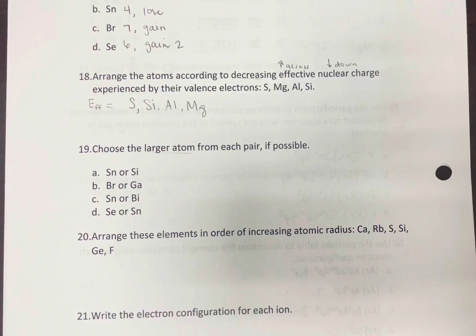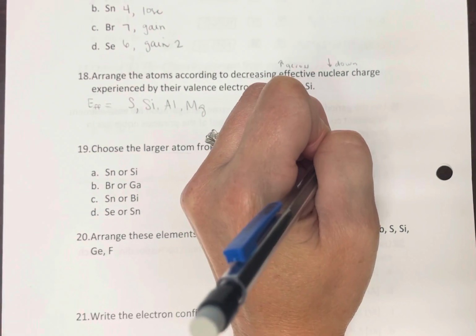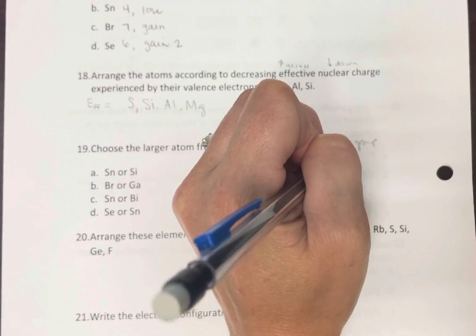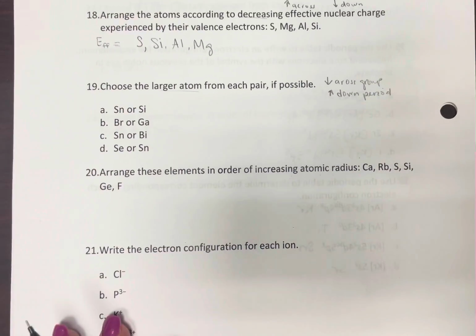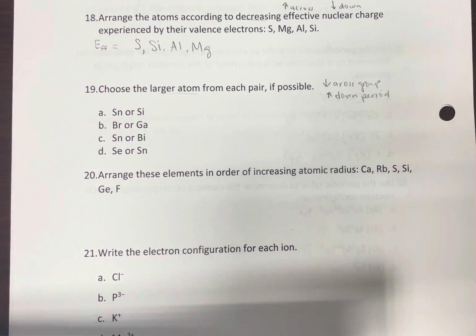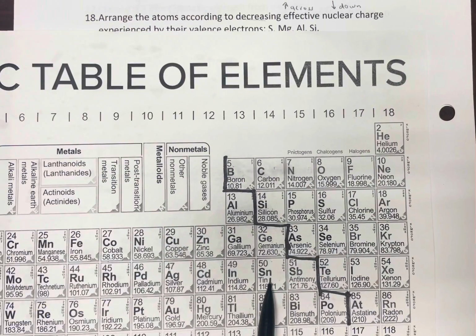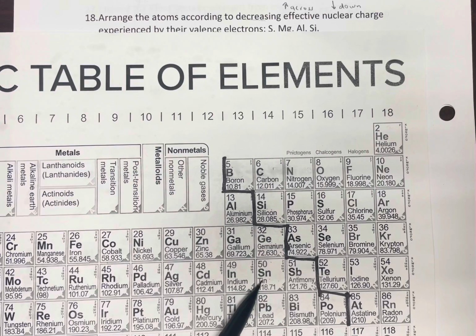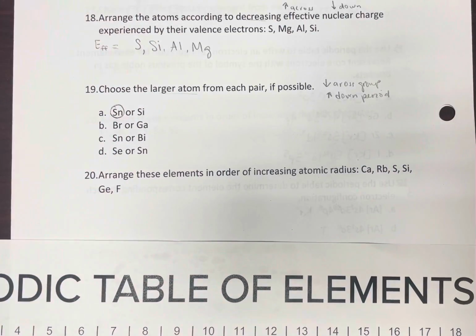So atomic size decreases across a period and increases down a group. So let's look at these. Tin or silicon? Which one is bigger? Tin. It's further down the group, more electrons, more orbitals, bigger cloud. There we go.